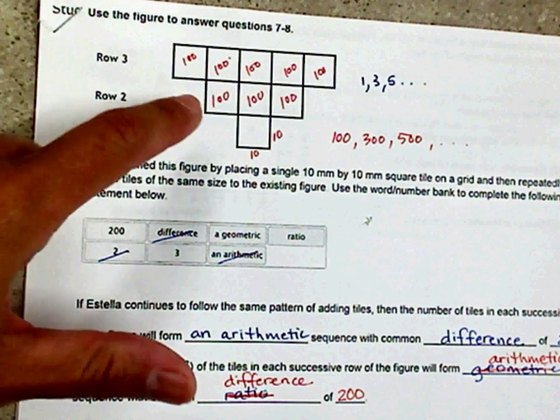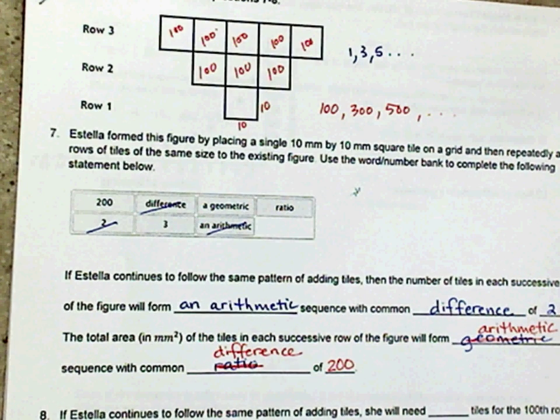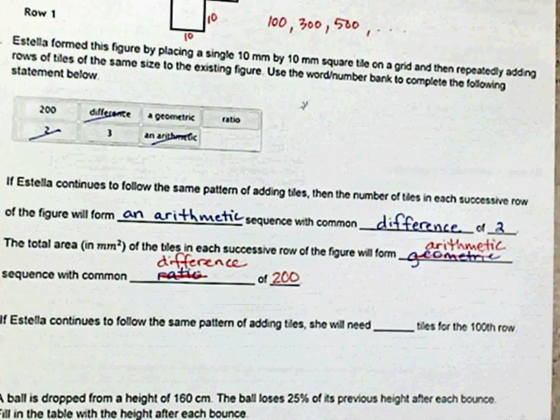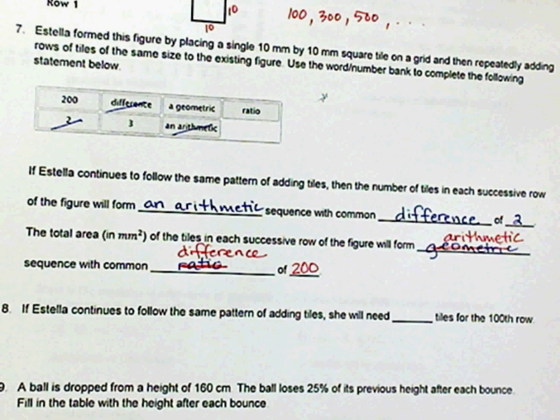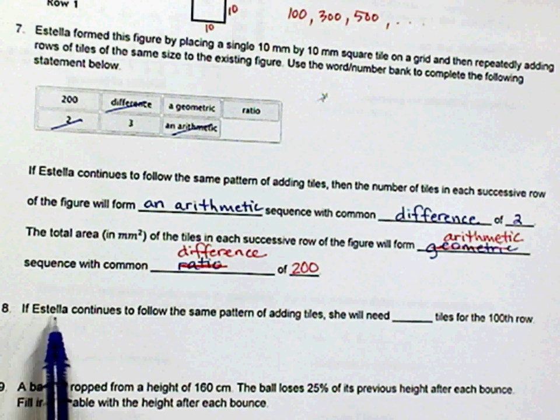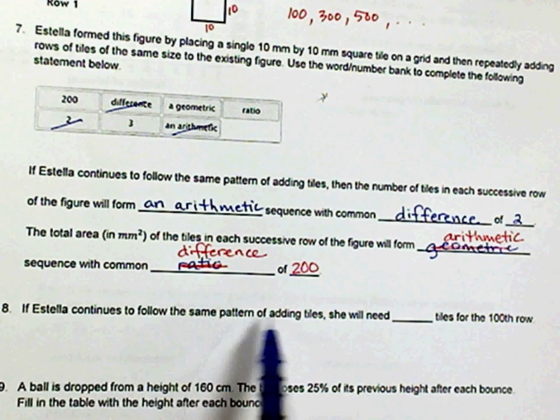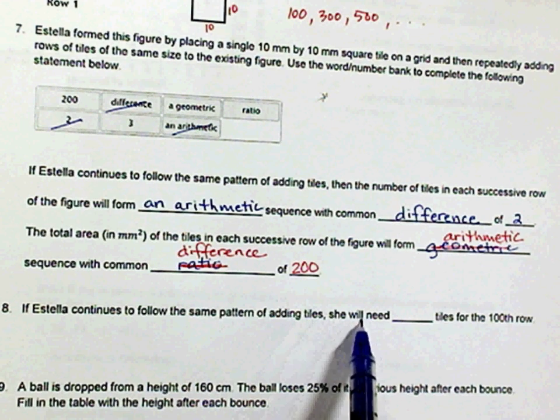Do you guys see that? Because the square is 10 times 10, which is 100. Okay? So far, so good? All right. Here, I'm going to leave that on for just a little bit. Okay. Number 8. Are we ready? Okay. If Estella continues to follow the same pattern of adding tiles, she will need how many for the 100th row?